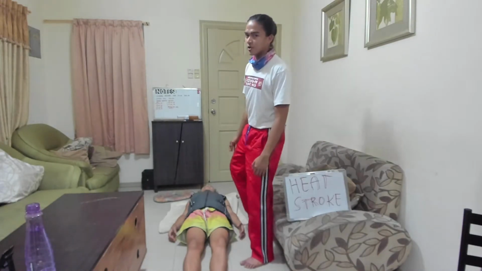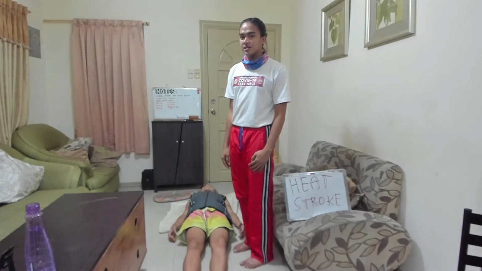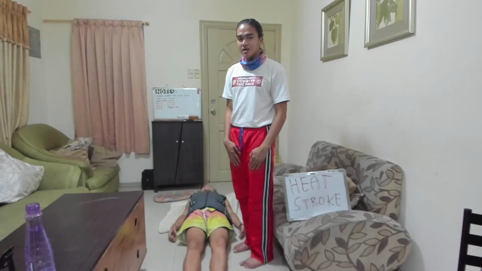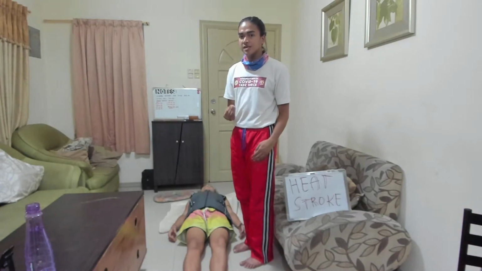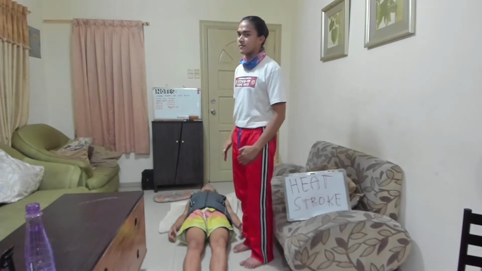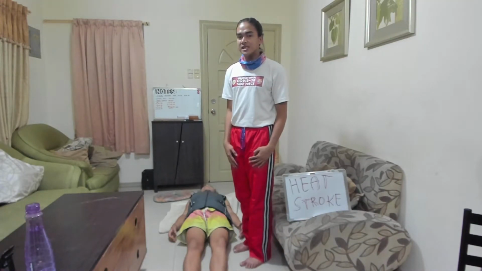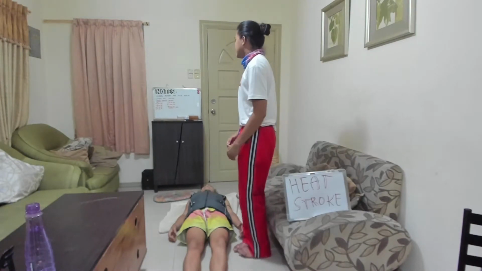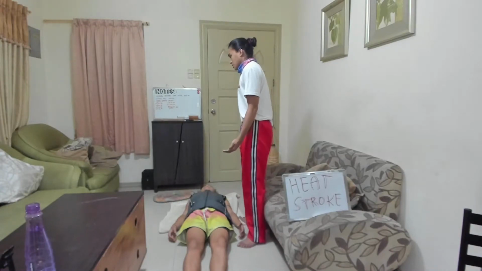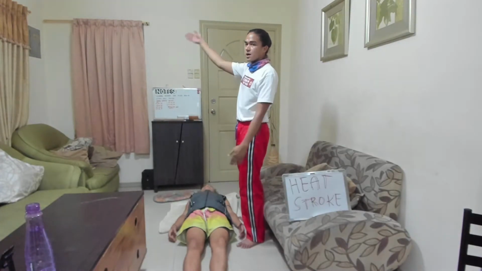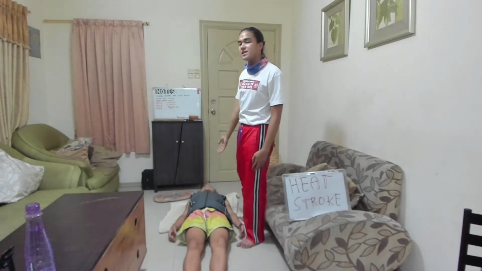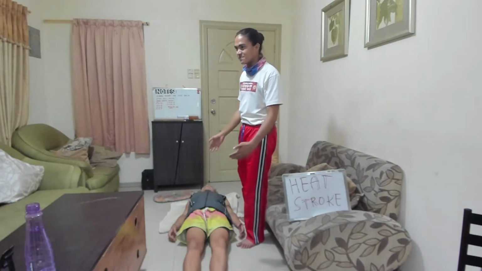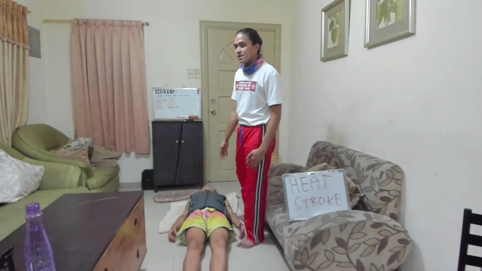So the first thing that we should do, since the patient is unconscious, we will try to mend the main concern of heat stroke, which is the heat itself, the temperature of the patient. So we will be putting the patient on a shady spot where there is no more sunlight hitting him. So now, we have already transferred the patient to a shady spot, a cool place.